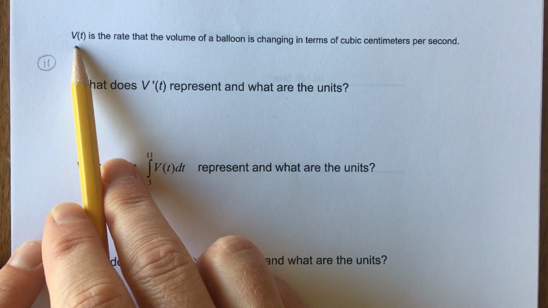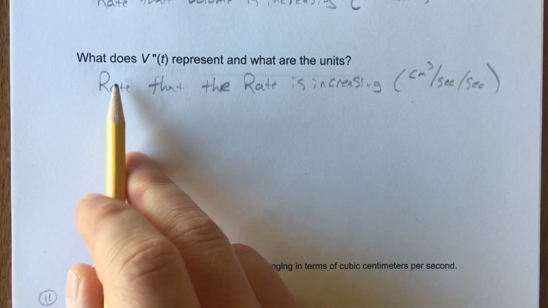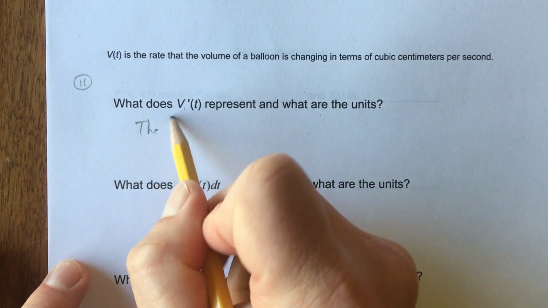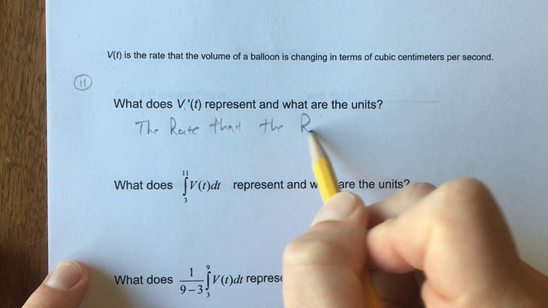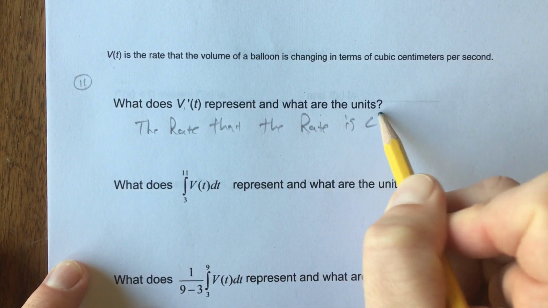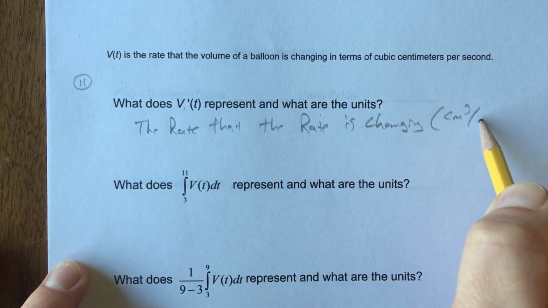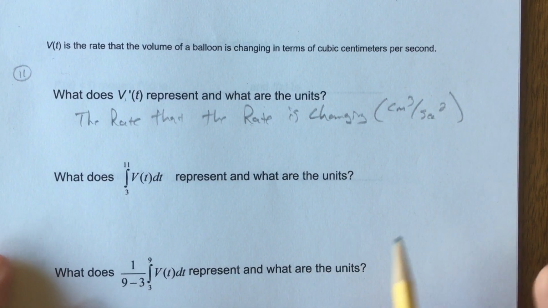All right, so what does V prime represent? Well, V of t is the rate that the balloon's volume is changing. Then V prime would be the exact same thing V double prime represented up here. It's the rate that the rate is changing. And again, that would be in cubic centimeters per second squared. Either one of those is fine.